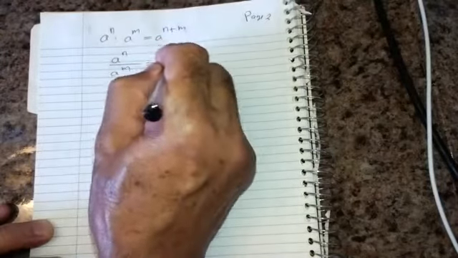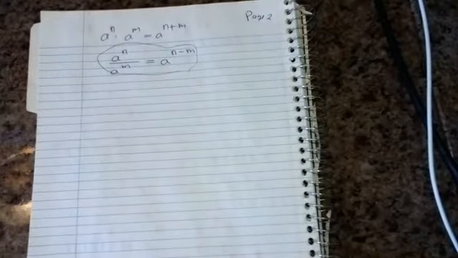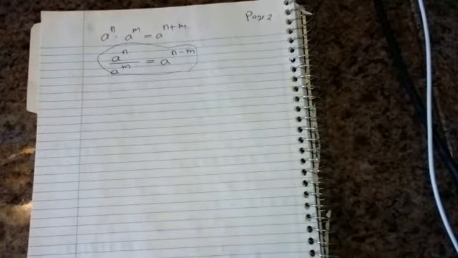Okay. Now, what if you divide? In that case, you write the base and you subtract the powers. This is the formula when you find a ratio or when you divide.